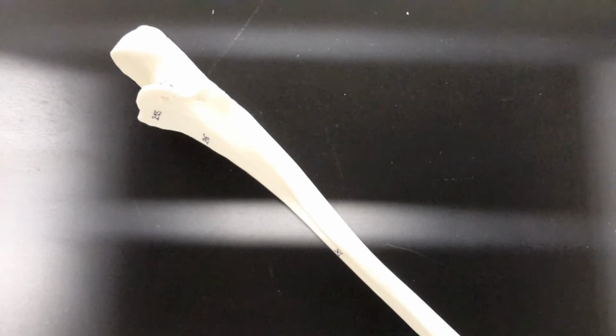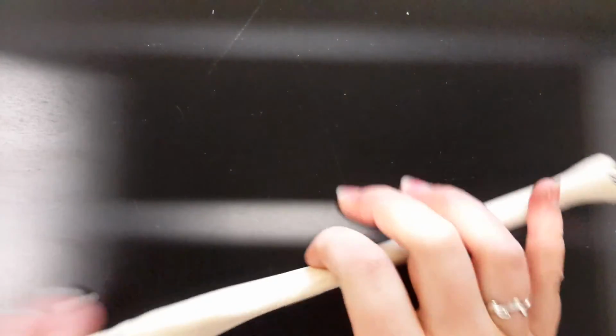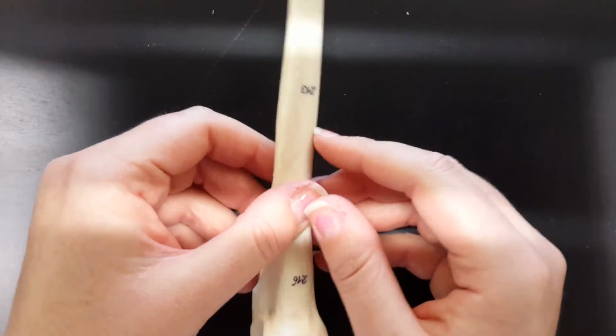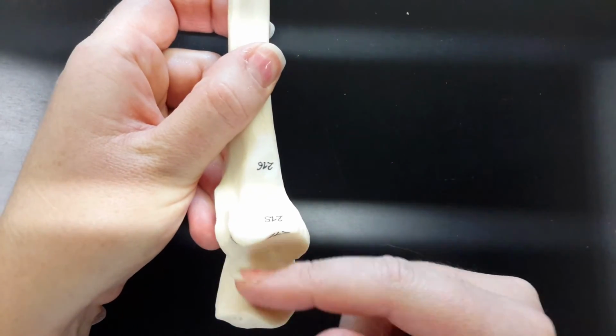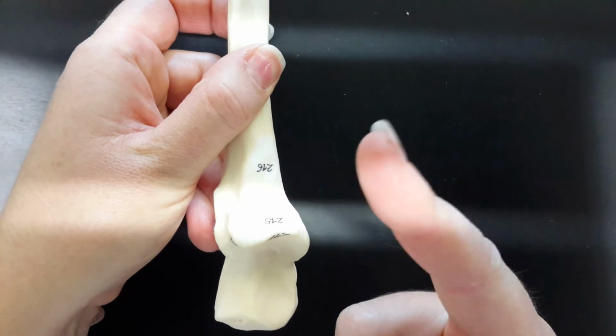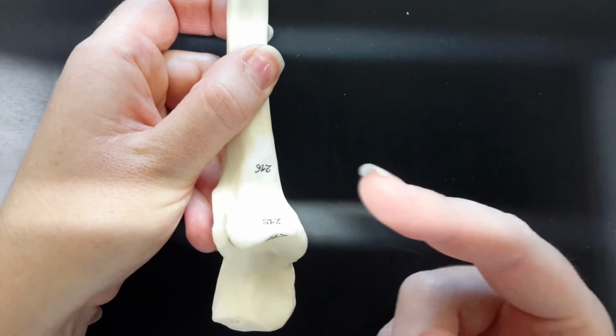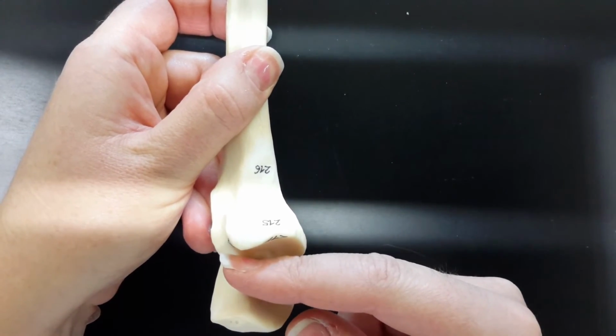So how do you tell if you have a right or a left ulna? First clue, we got to think anterior view. That trochlear notch should be facing forward, anteriorly. Okay? Try to imagine it on your own arm.